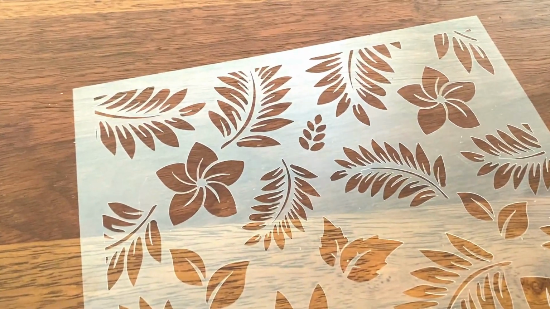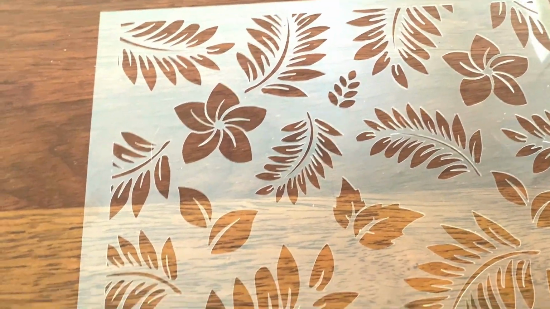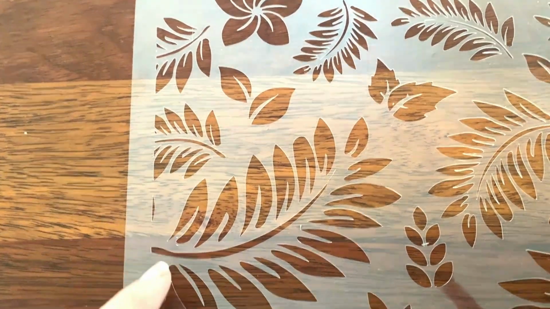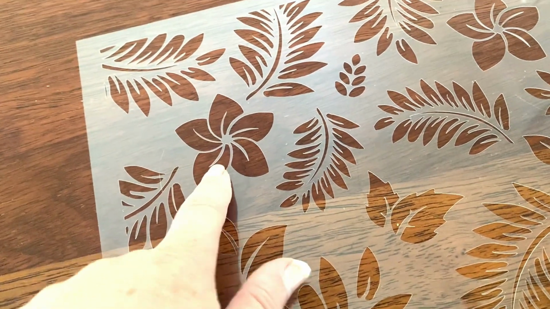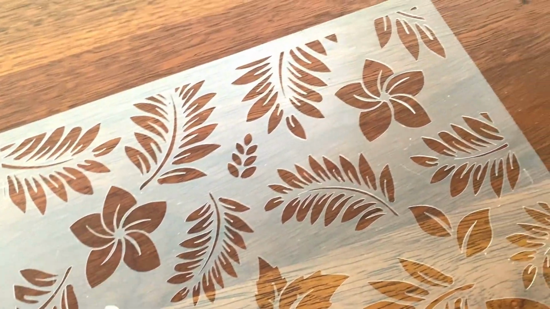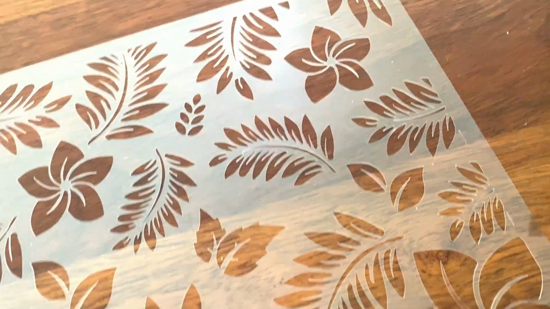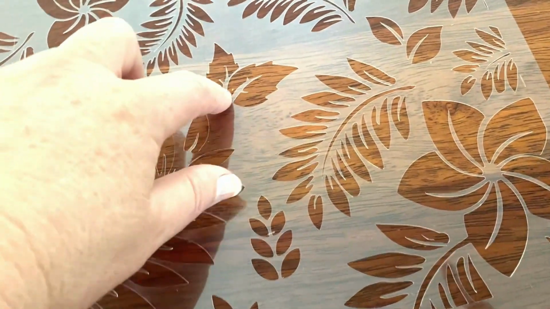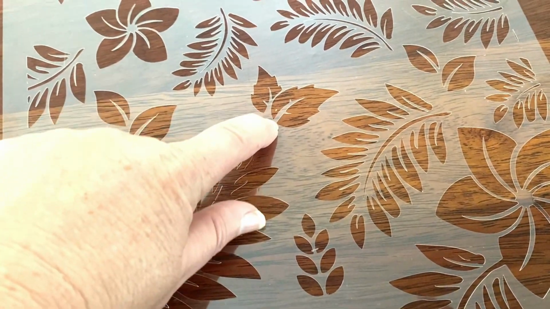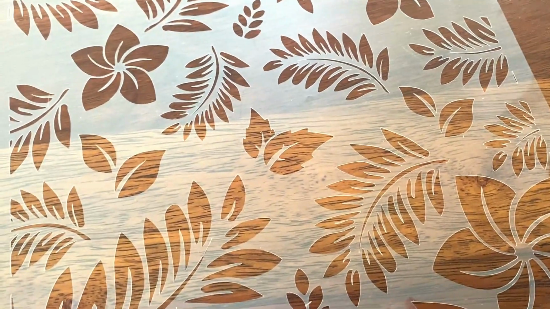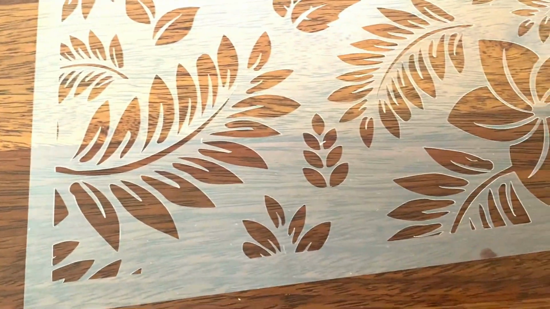So here we have my stencil, and you can see that all of the little bits and details inside have been cut out, the flower in particular. I should have cut it out without doing anything to it, just to show you what I mean. But for example, if that leaf was completely closed in here and a whole leaf, then that bit wouldn't cut out. So that's what I mean there.